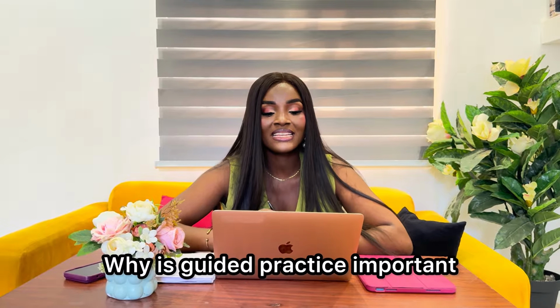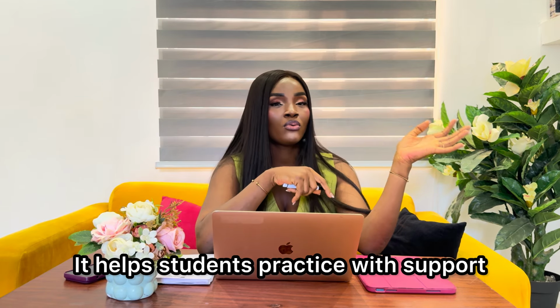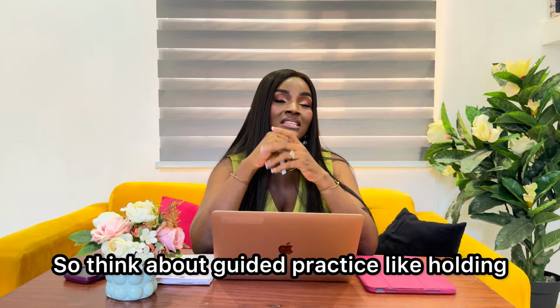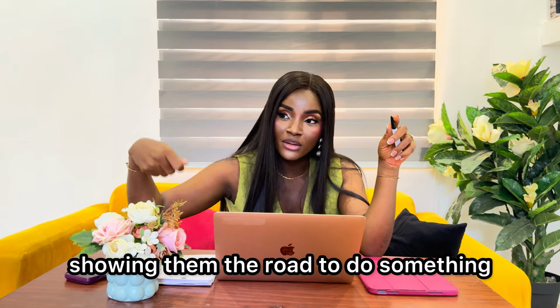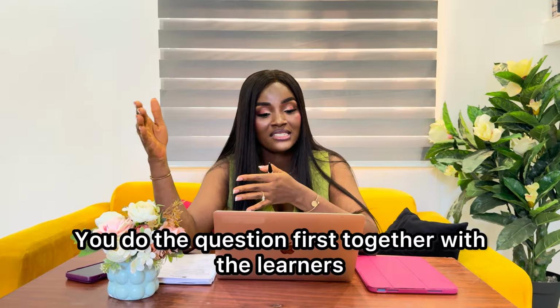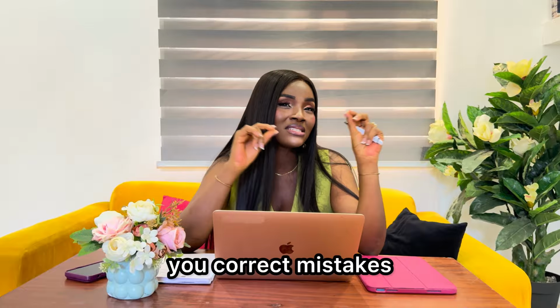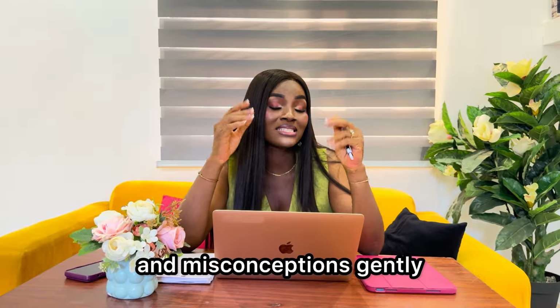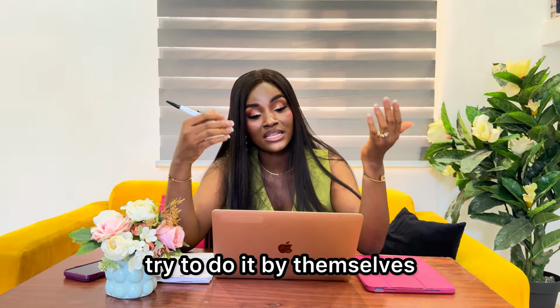Right after core concepts, we have guided practice. Why exactly is guided practice important? It helps students practice with support. So think about guided practice like holding the hands of your learners and guiding them through the road, showing them the road to do something, right? And how do you do it? You do the question first together with the learners, and then you let the students lead while you prompt, and then finally you correct mistakes and misconceptions gently, while also watching them try to do it by themselves.